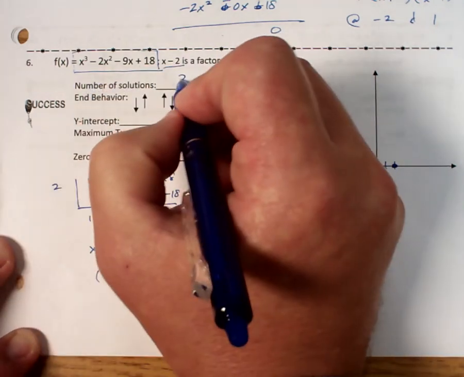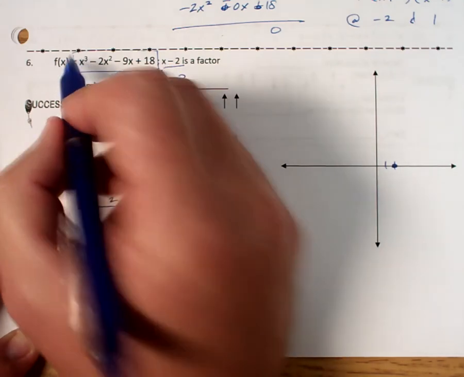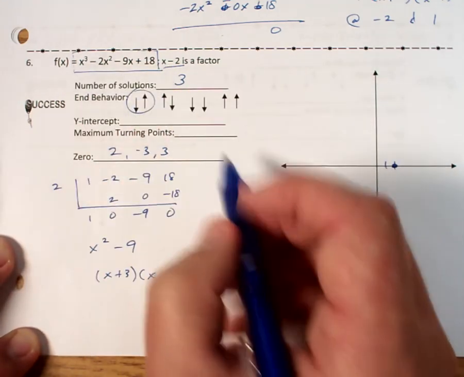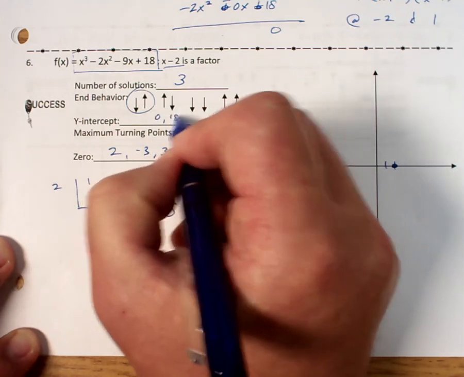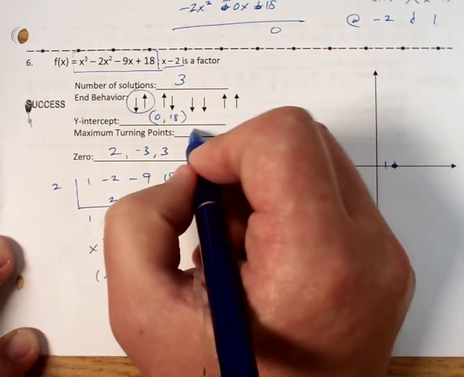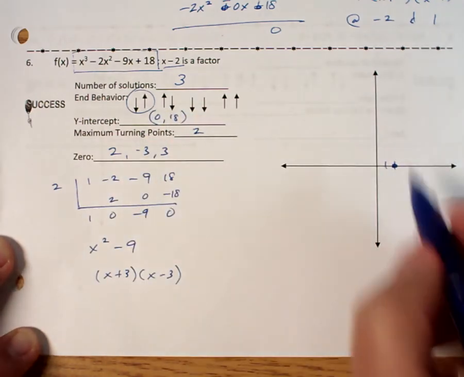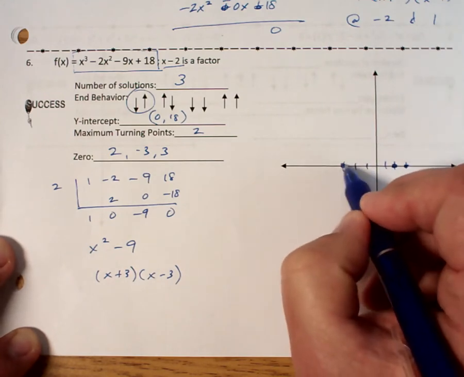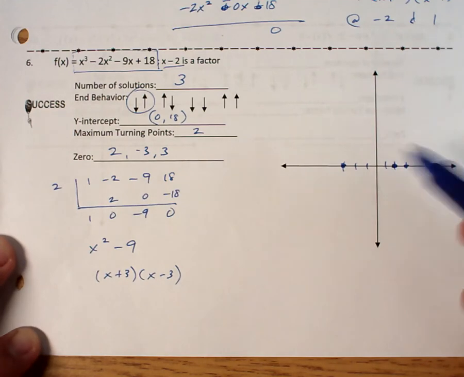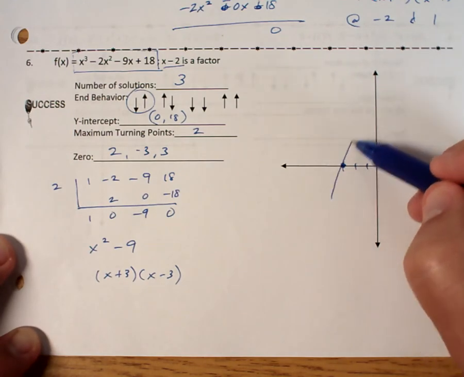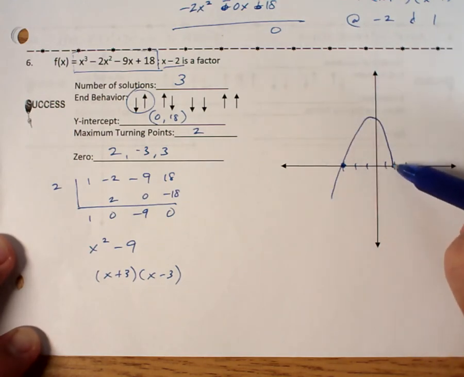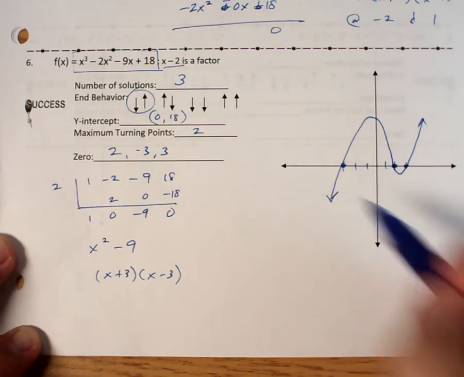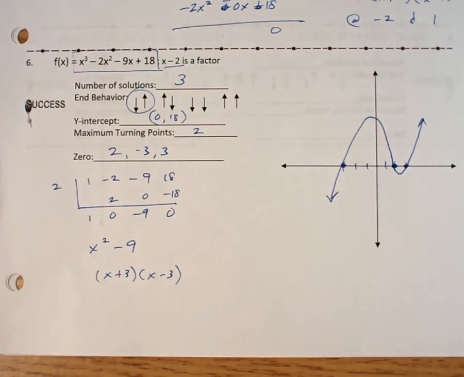Number of solutions 3. Odd and positive is down and up end behavior. Y-intercept is 18. Maximum turning points is 2. Negative, bam, 1, 2, 3, bam, down and up. Down and up. Woo! This is so much fun.